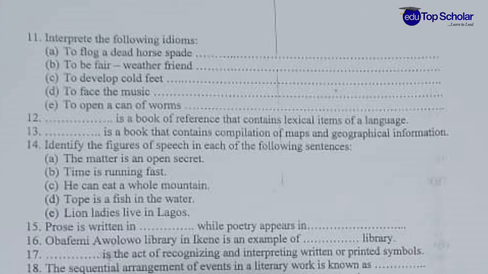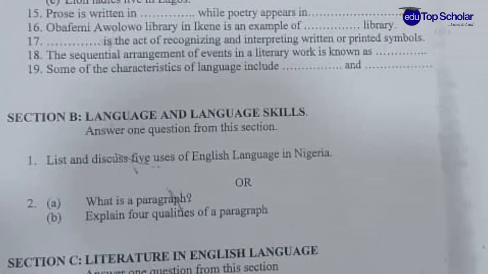Number 18, the sequential arrangement of events in a literary work is known as. Anybody with that answer? Sequential arrangement of events in a literary work, maybe a prose or a drama, even in a poetry. Sequential arrangement of any event is said to be the plot.